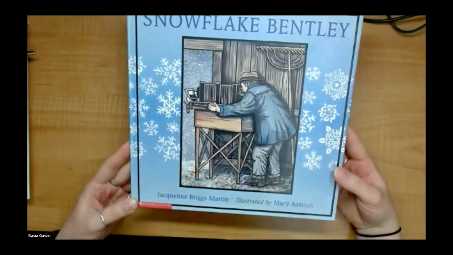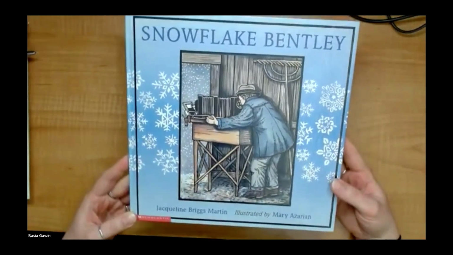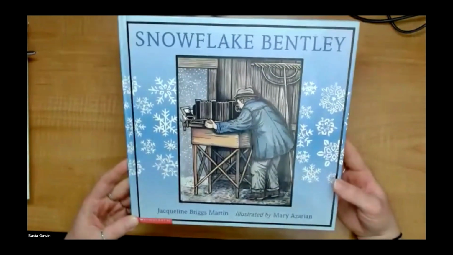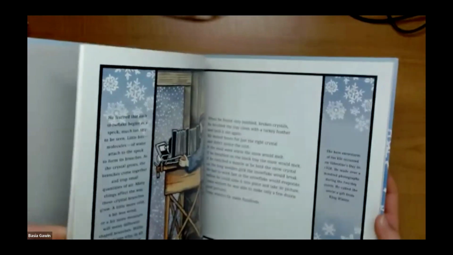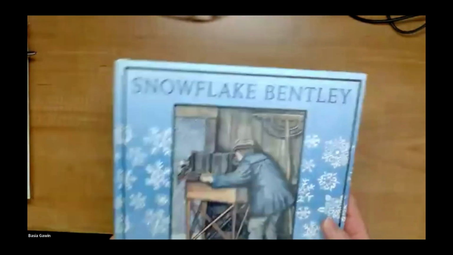All right, I'm not seeing any questions. So I'll just quickly show you the Snowflake Bentley book. This is about William Snowflake Bentley, that first person to photograph snowflakes. It's a children's book, so you can check it out from the library to learn a little bit more about his life and that process that he used.